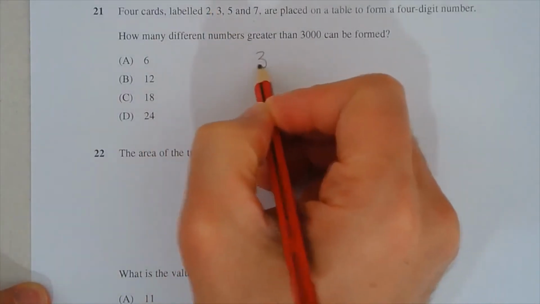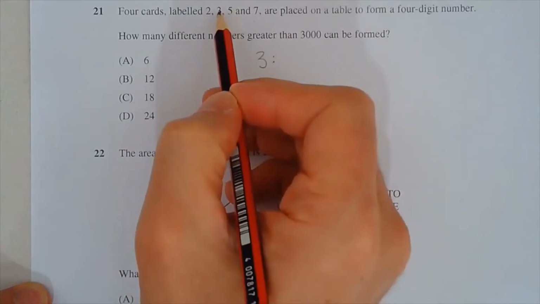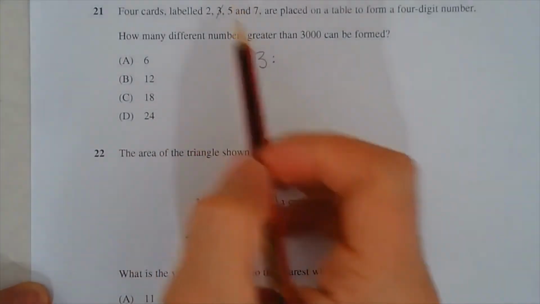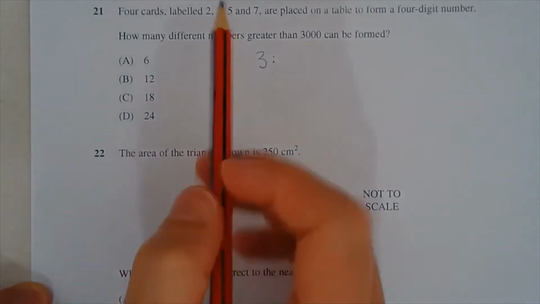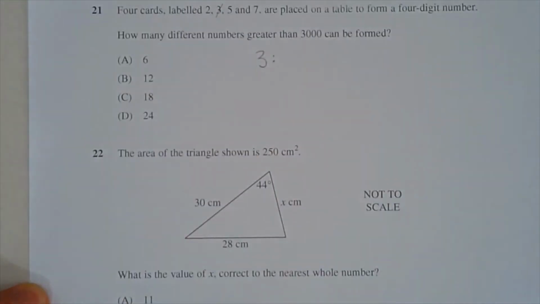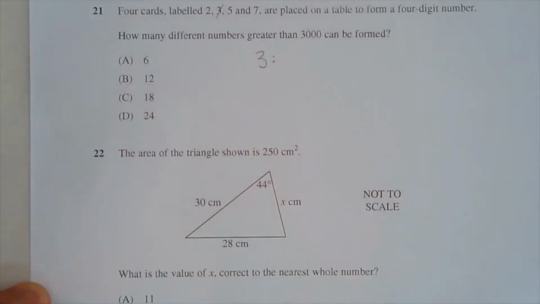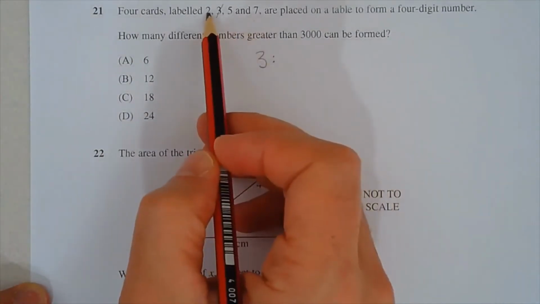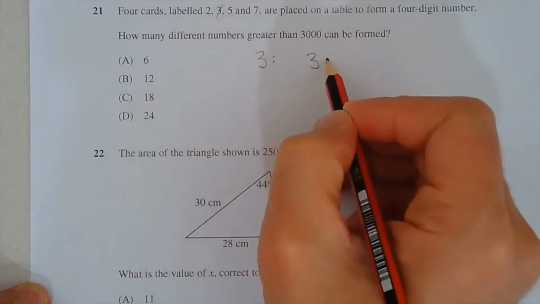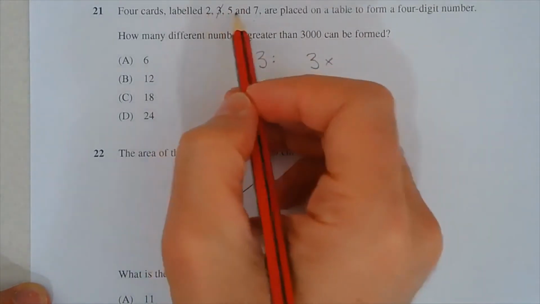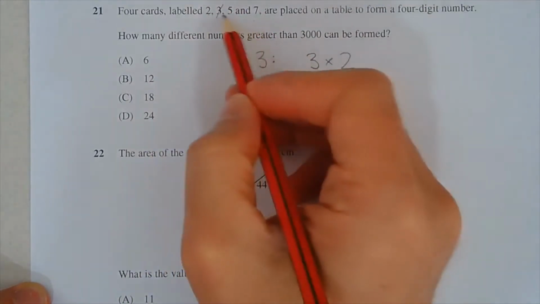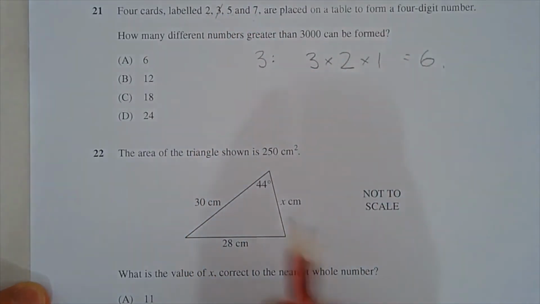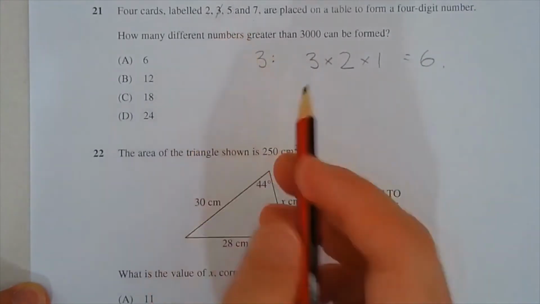So if the number begins with a 3, let's say, so I might just cross that out there. So let's choose 3 as our first choice. We then have 3 more numbers to pick from. So in the 3,000s, the next digit could be a 2, 5 or a 7. Pick one, you have 2 left. Pick the second one, you then have 1 left. There's 6 different ways.